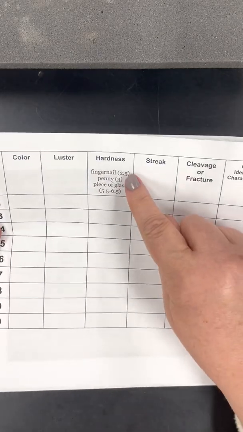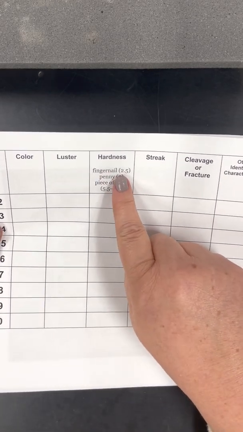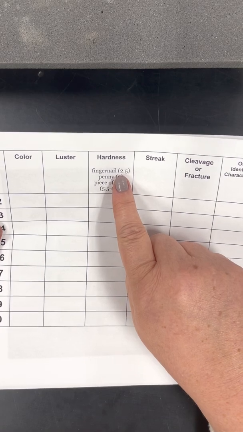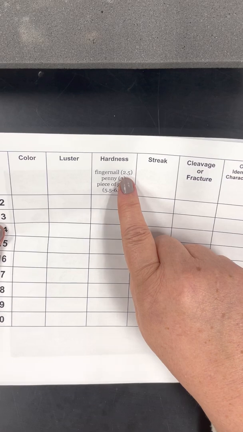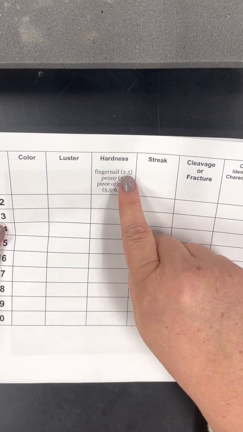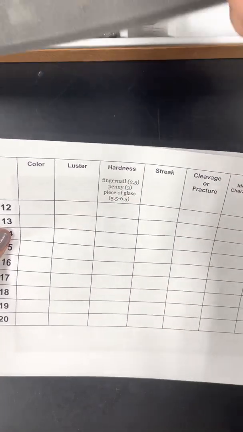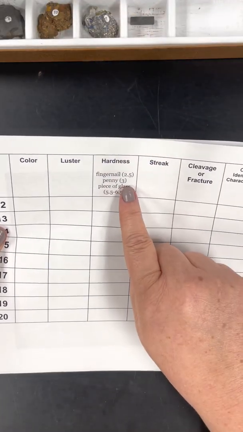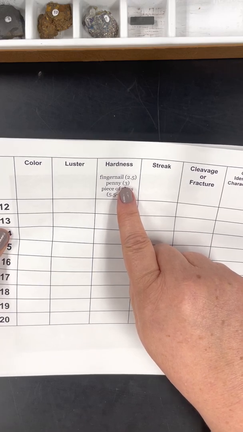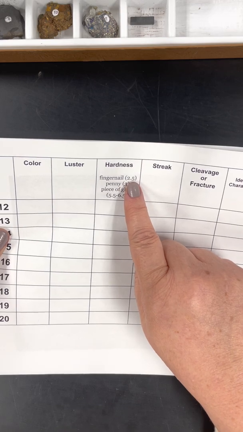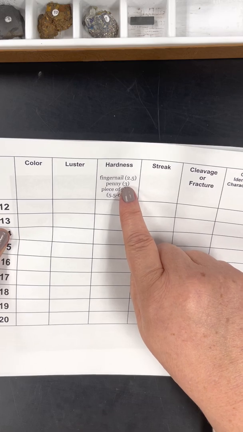I've got 3 different ways that we can test the hardness of this. First one is a fingernail. If I can scratch it with my fingernail, it's going to be less than 2.5, because a fingernail has a hardness of 2.5 on the Mohs hardness scale. If I can use the penny that's inside here, that's copper, and copper has a hardness of 3. And so if I can't scratch it with my fingernail, but I can scratch it with a penny, it's going to be between 2.5 and 3.